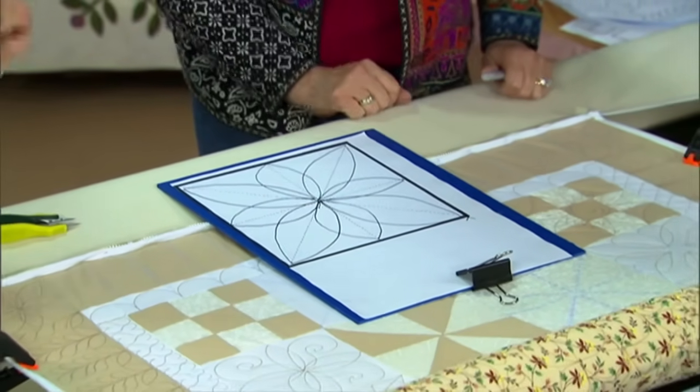So you don't go through it again, because you don't want a big buildup of thread. Okay, good. All right, so are you ready to see how this works? Yes, we want to see you sew.